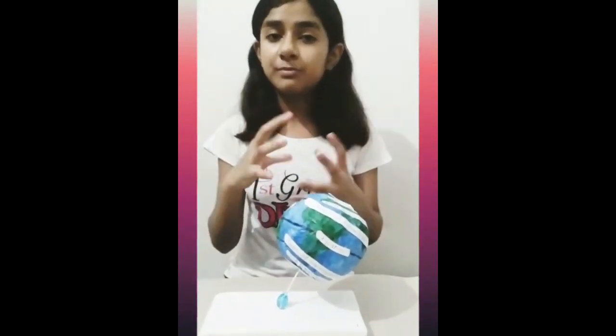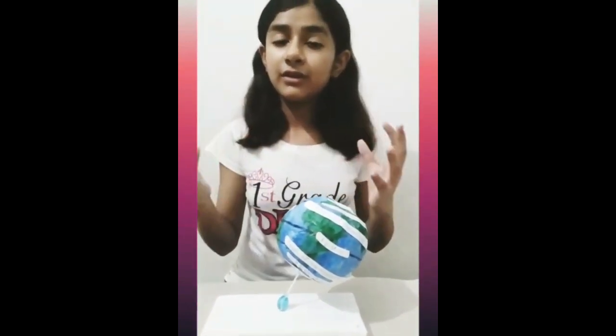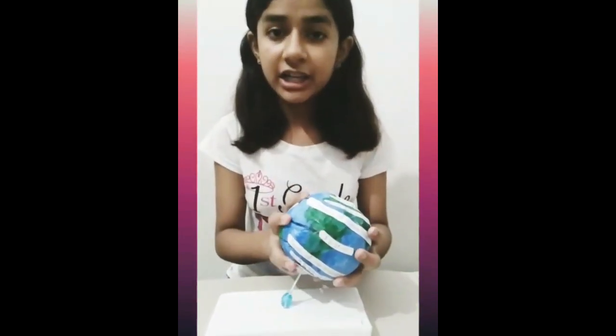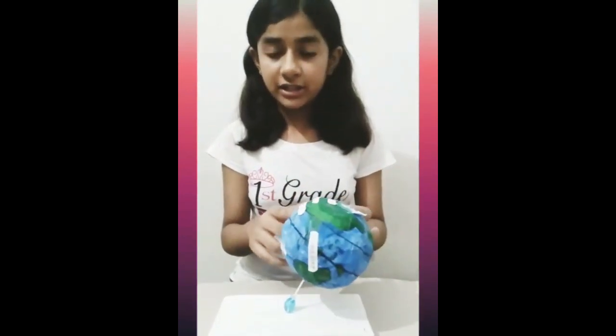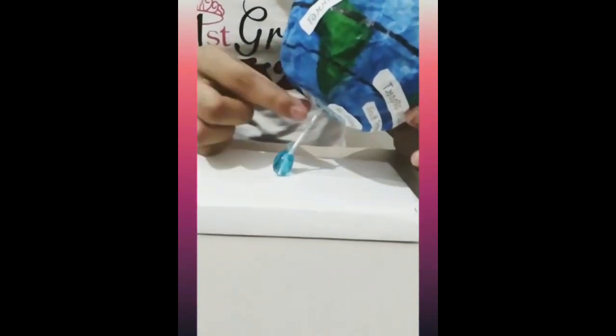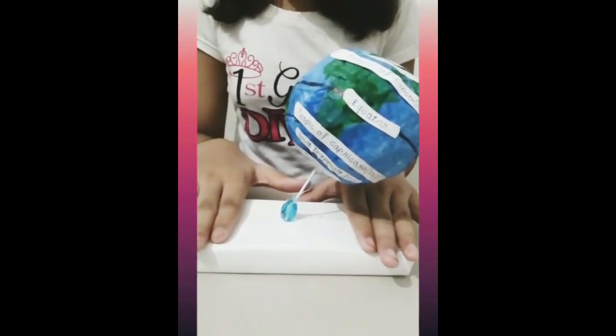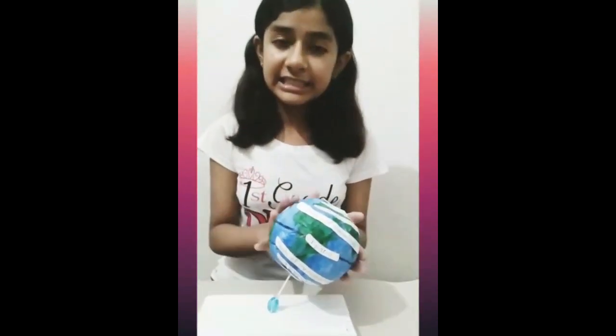I folded the newspaper and made a ball of it and applied a Fevicol water mixture to it. I left it for one day to dry, so that it dried and became hard, and then I applied color on it. Afterwards I took a rod like this and attached it to this box so that it became the stand and axis of the globe. So in this way I have made this globe.